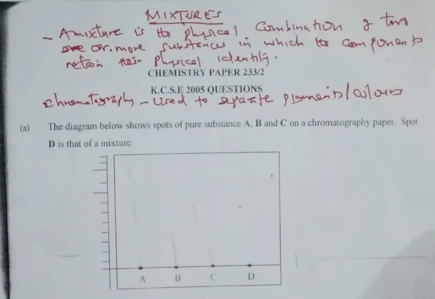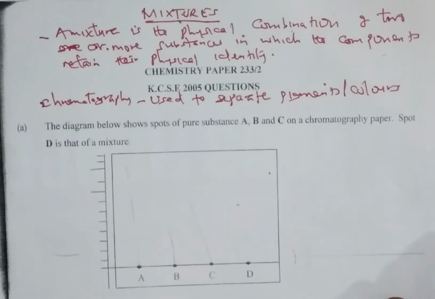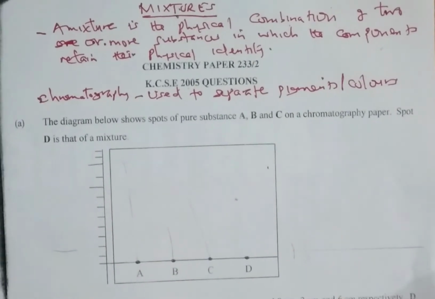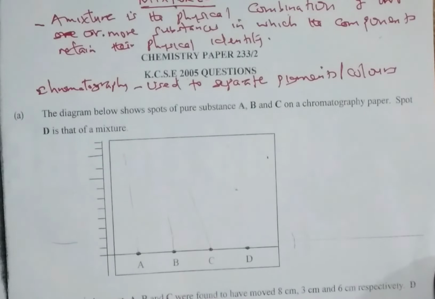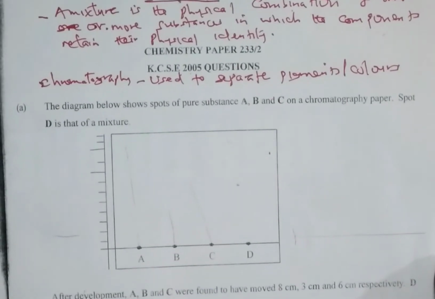There are so many properties that we base on this separation. We will discuss the properties under chromatography as we move down. Let us look at the question given.